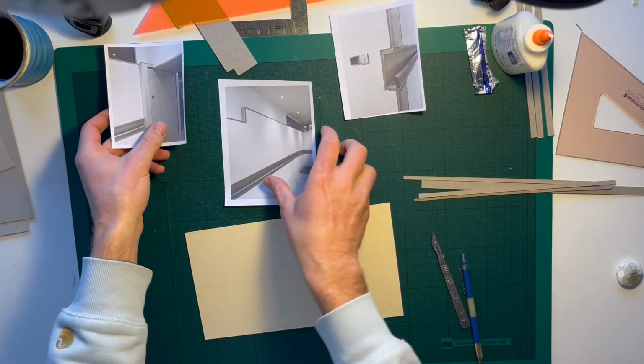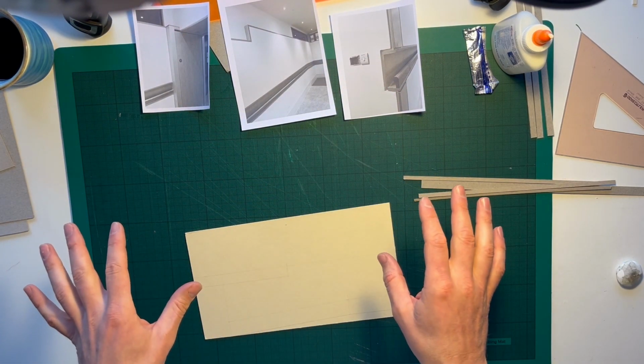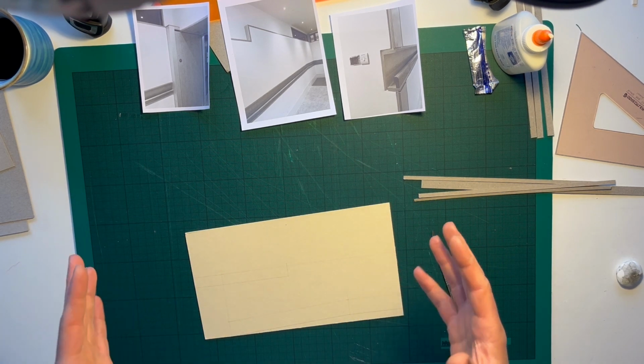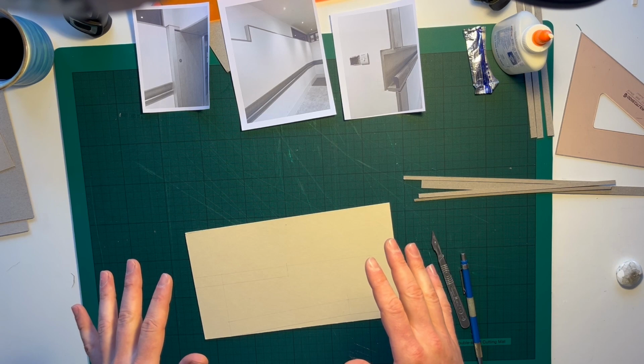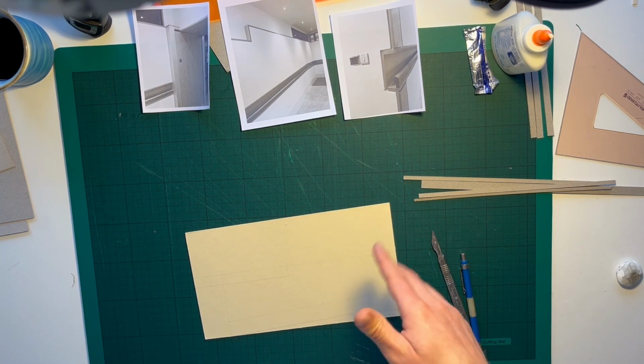So I've printed out some reference photographs just so I can look back and see what's going on and get proportions correct. Obviously, you guys are going to want to start with an actual survey. You've been doing so much survey work and drawing techniques and things like this.